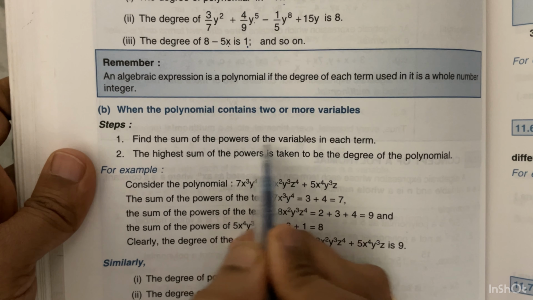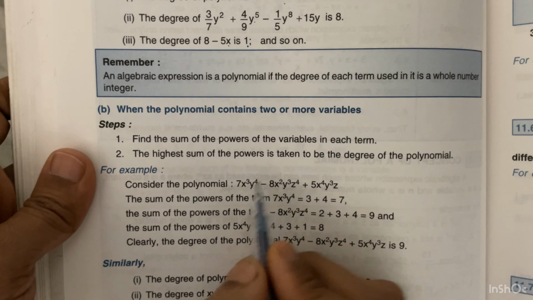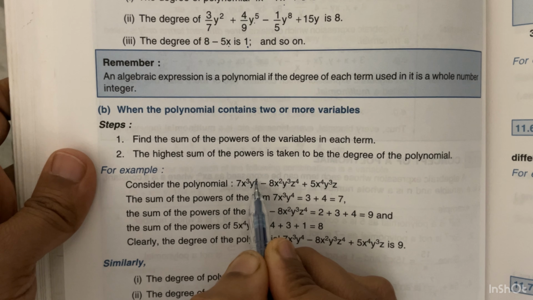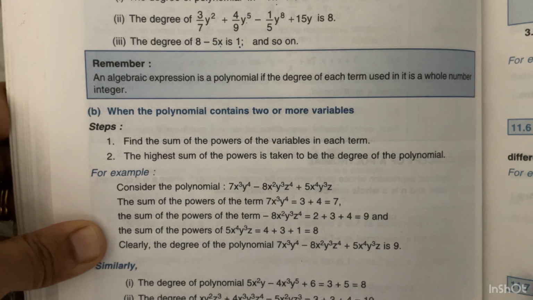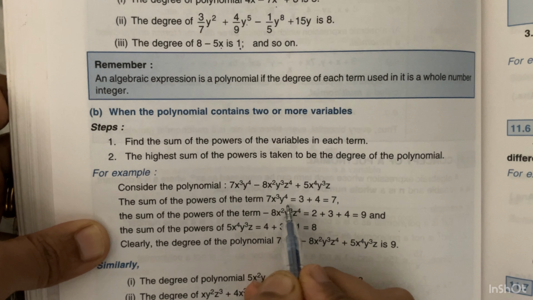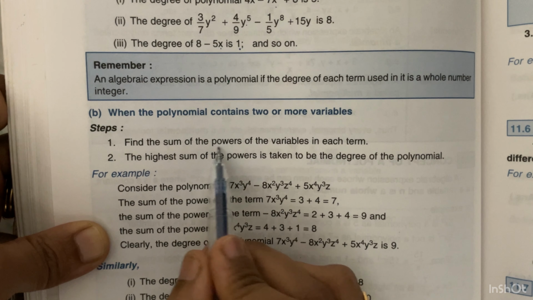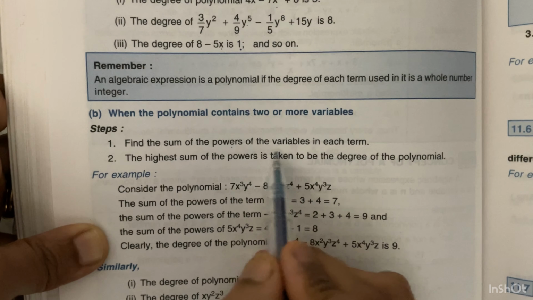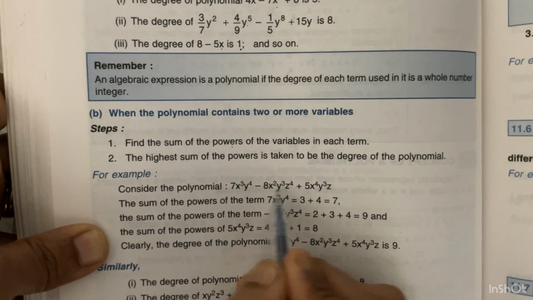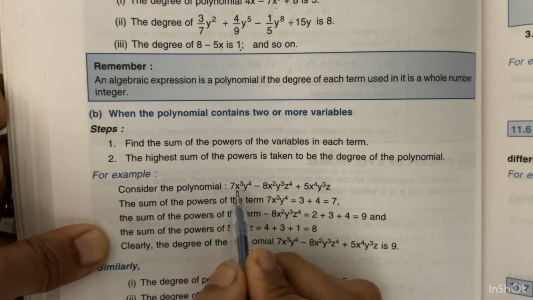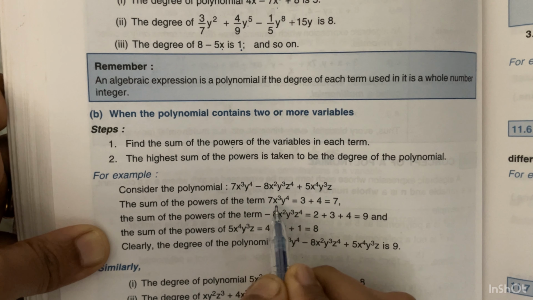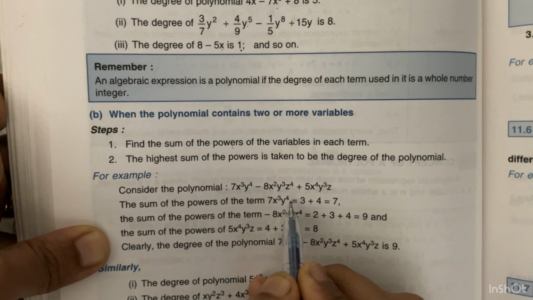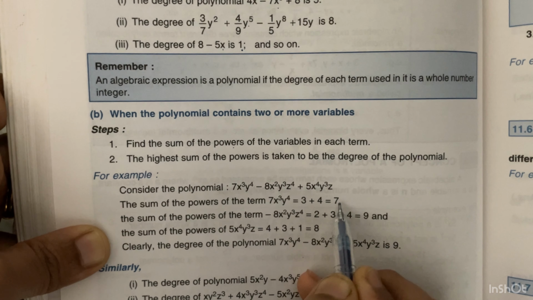Find the sum of the powers of the variables in each term. See what they are saying, find the sum of the powers. Powers we need to add of the variables in each term. Like I am going to take the first term, 7x cube y cube. So we have to only add the powers, 3 plus 4, I'll get a 7 here.